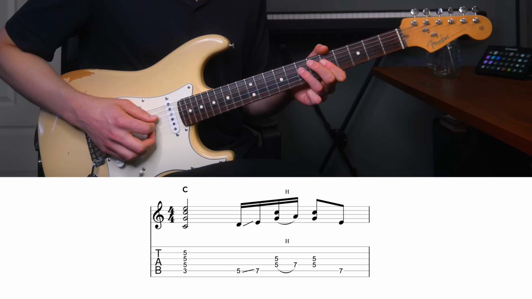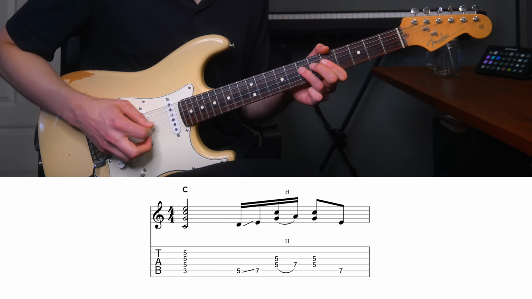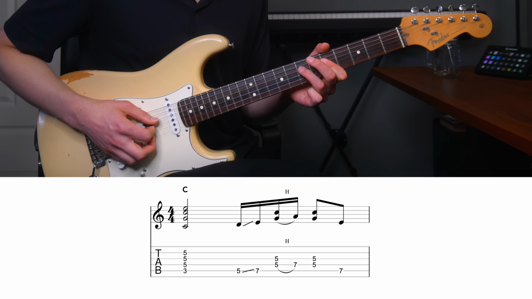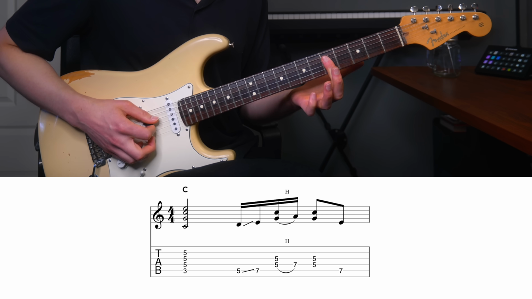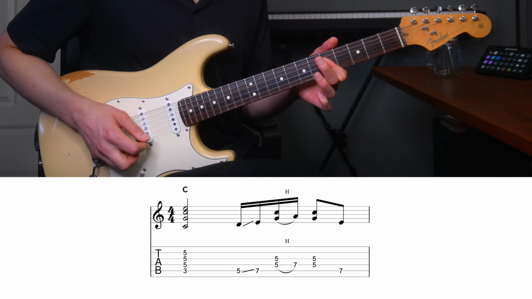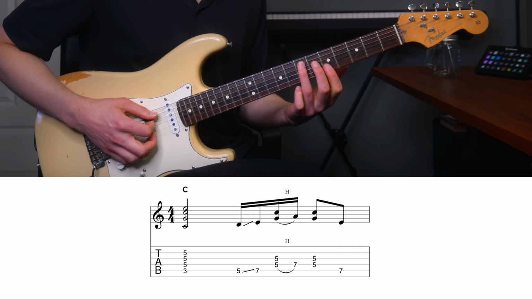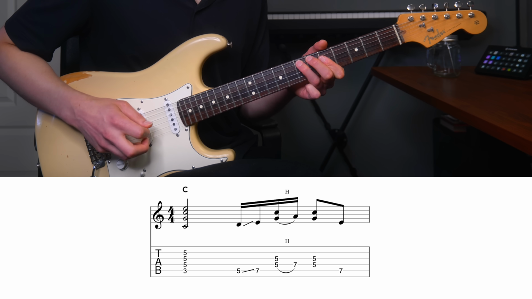And hammer on to 7 on the D string. And remove 7 and play 5-5 again. And finally 7 on the A string.